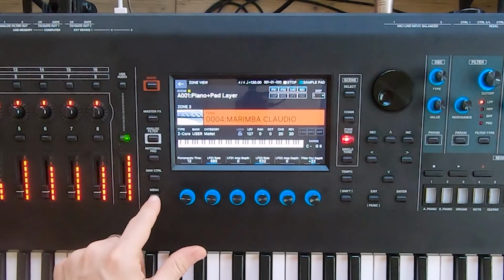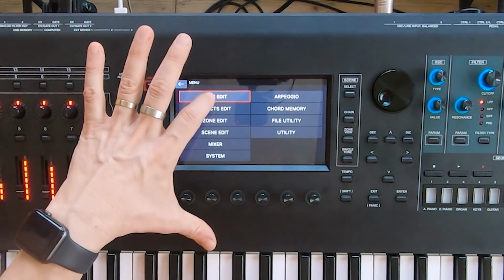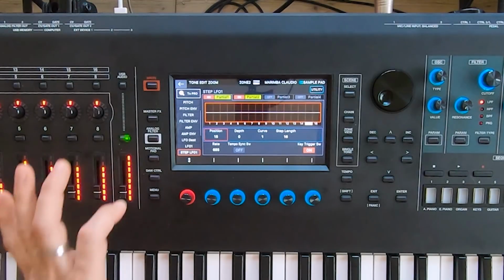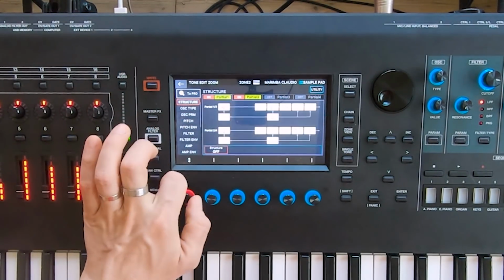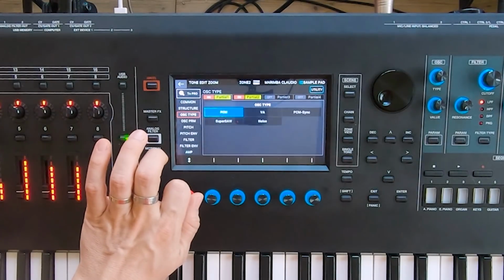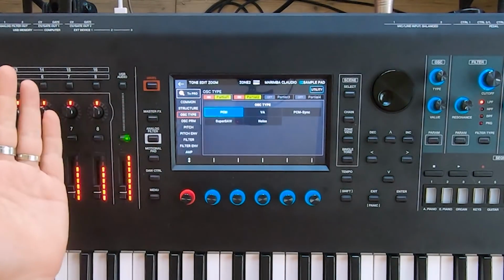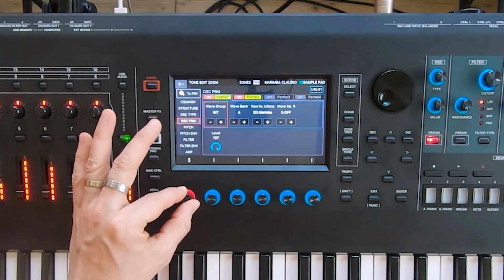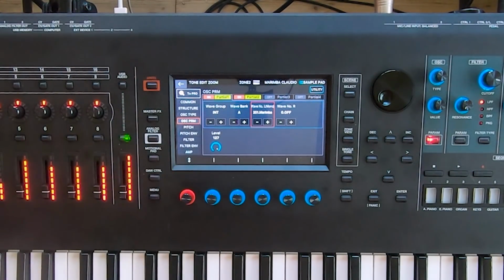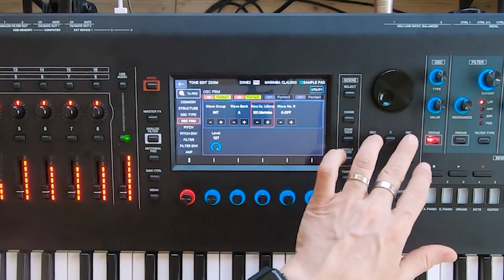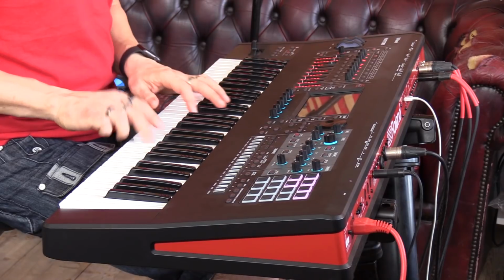Let me show you, because if you go into menu and you go tone edit, right here you can see oscillator type. Right now I'm using PCM, you see. And what am I using? The waveform 351 Marimba. Or I can go vibraphone.